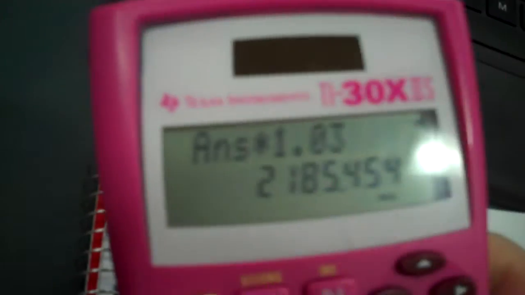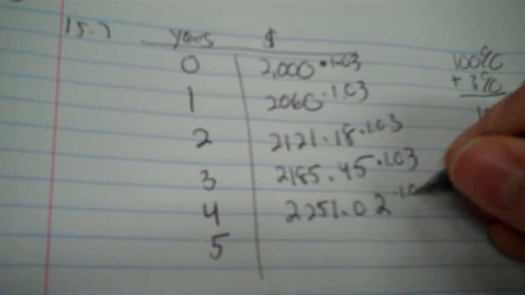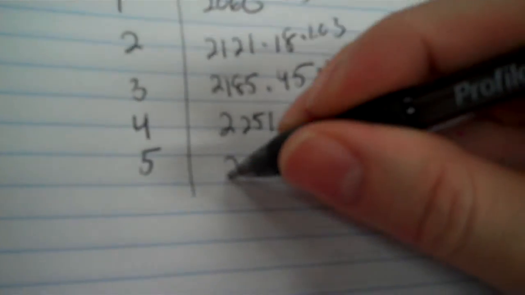Then times 1.03, and that's going to find how much we have after the 4th year. $2,251.02. Okay, times 1.03. $2,318.54.